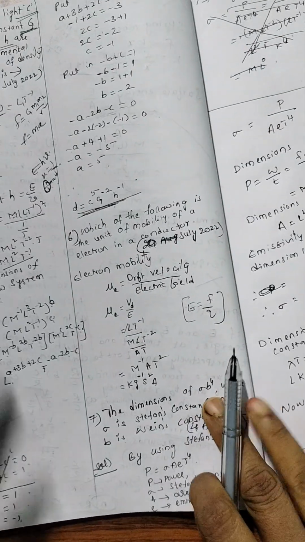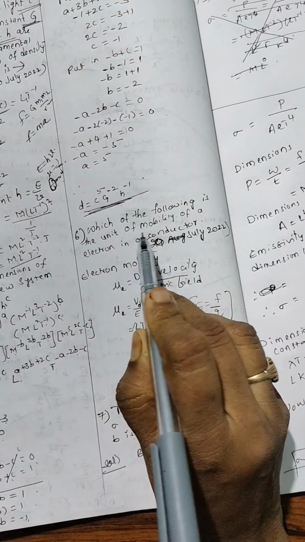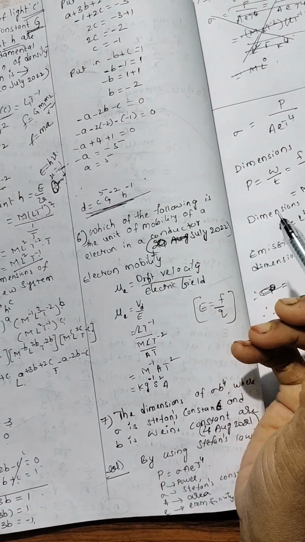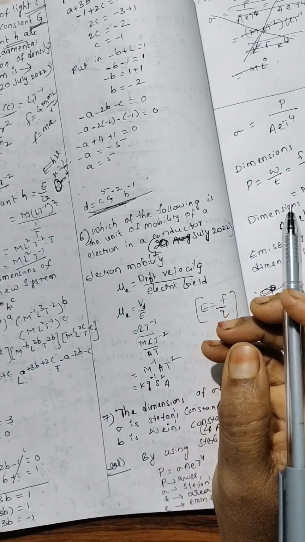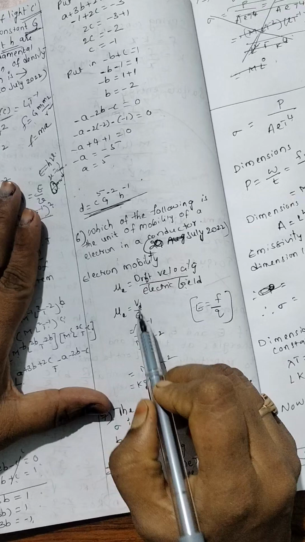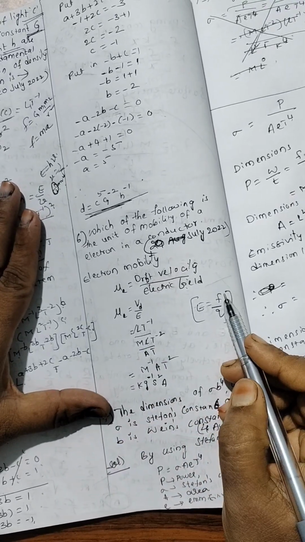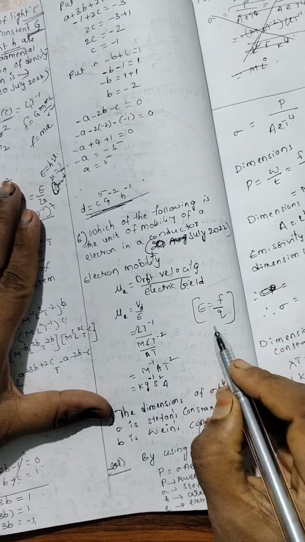Now the next question, which was asked on 20 July 2022. Which of the following is the unit of mobility of electron? So he gave 4 options. He asked which is the unit. So mobility formula: drift velocity by electric field, Vd by E. Electric field means what? Force per unit charge. So F means what? M into A.